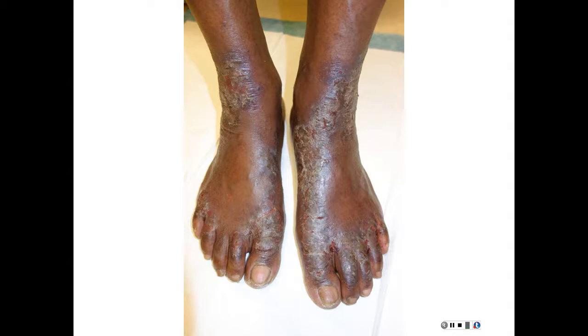You could think infectious as well, like tinea, but I don't really see the interdigital spaces being infected. So tinea may be less likely, but certainly if there is scale, you would want to scrape it. Or something like a nutritional deficiency, like necrolytic acral erythema.